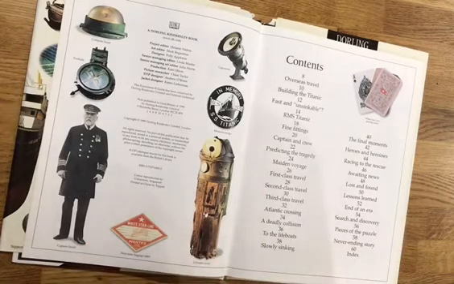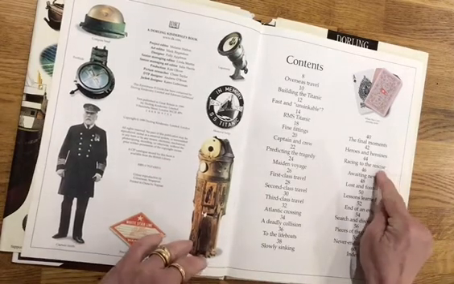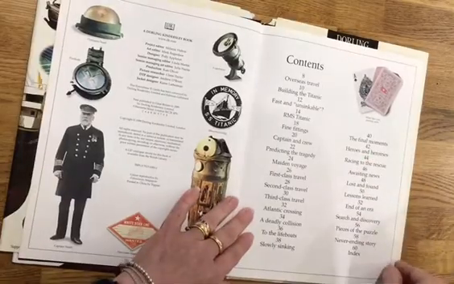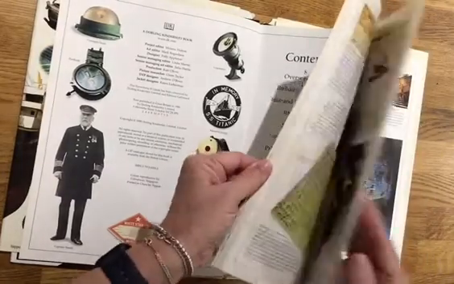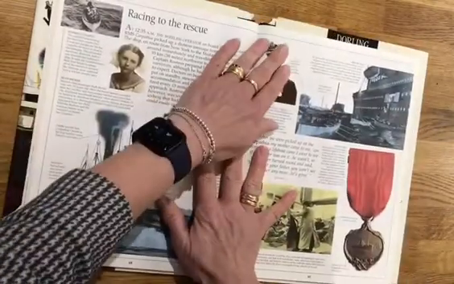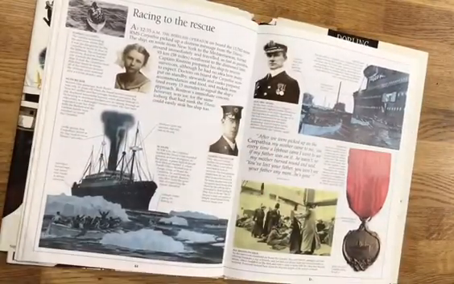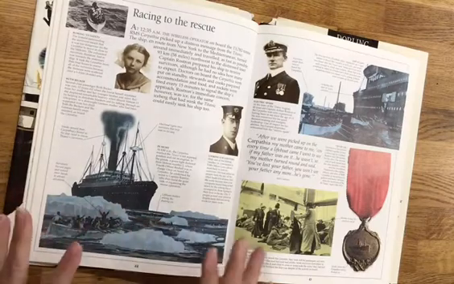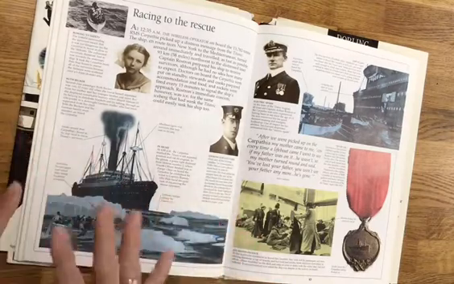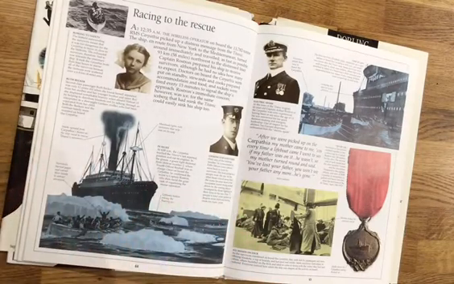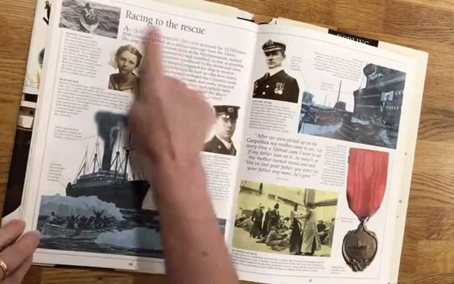I think I'm going to find out about racing to the rescue. So I'm going to go to page 44. So I look along the page numbers at the bottom, and here I am, page 44. So on this page, I can find information because it's really well organised. I know it's the right page because it's got a heading, Racing to the Rescue.